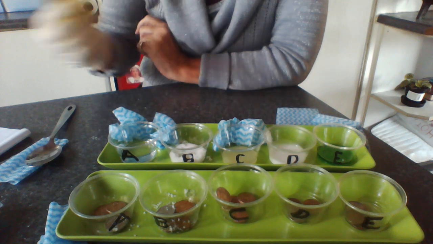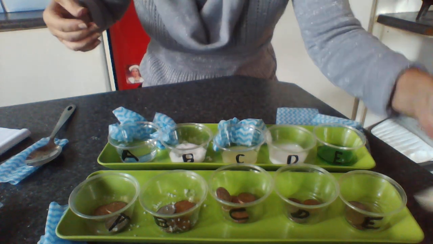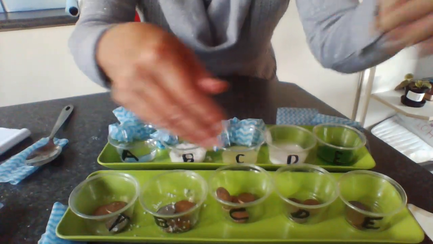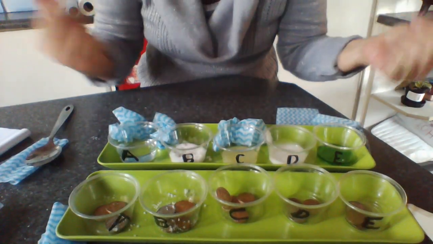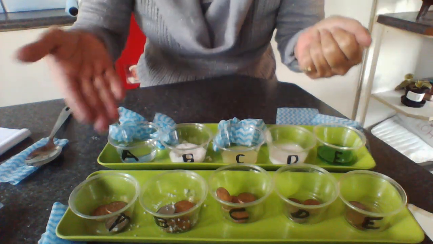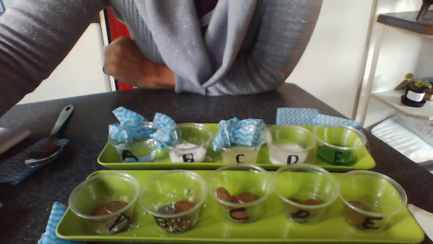Right. When you are done, you can then look at your coins and you can then compare the results of the different cleaning materials to each other. You can maybe see that this one cleaned the coins much better than this one, and that will help you to formulate your conclusion.